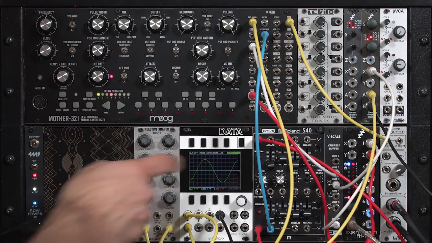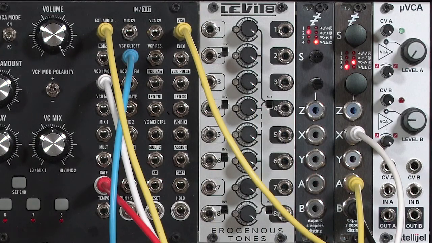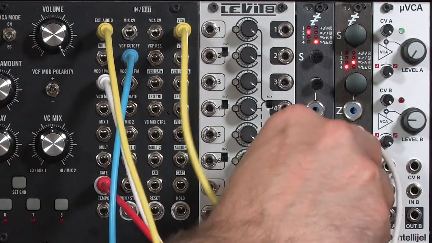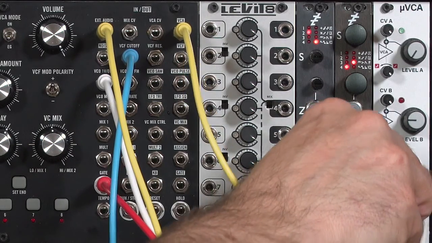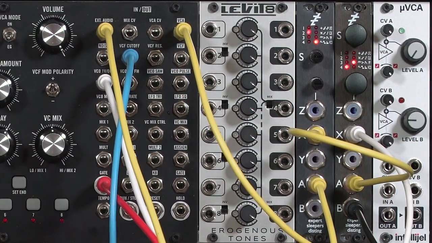So here's our normal sine wave. If I was to take that sine wave and run it through a typical wavefolder, this would be the resulting sound wave shape and spectra.